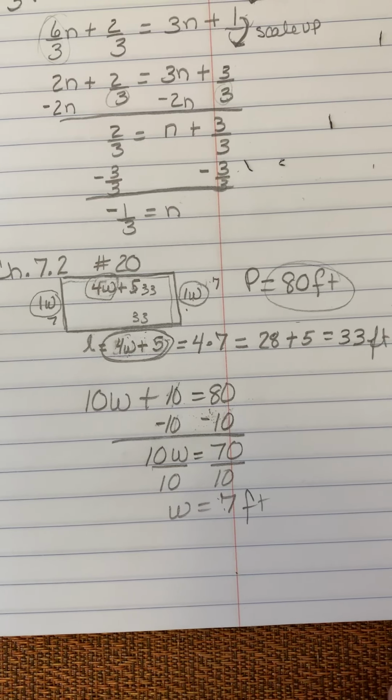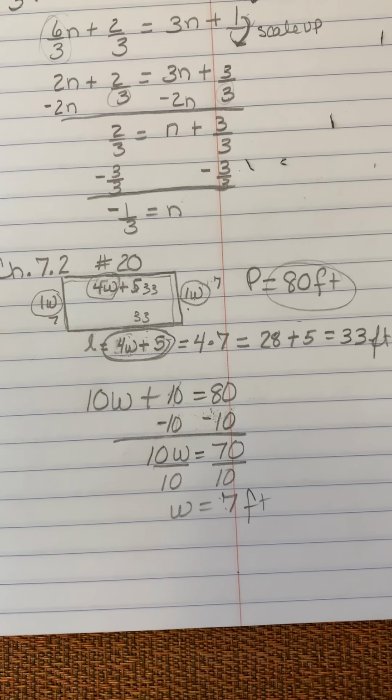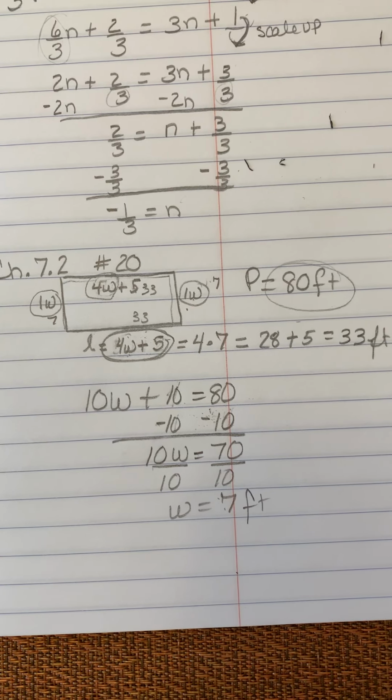So just be careful when you're doing the rectangle ones. So good luck studying some more. I would watch the stepped out answers to help you if you need more practice on those steps.